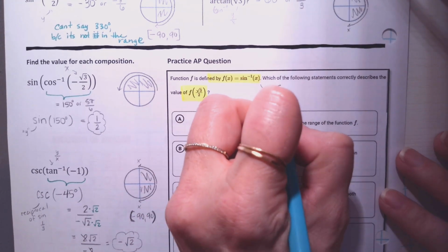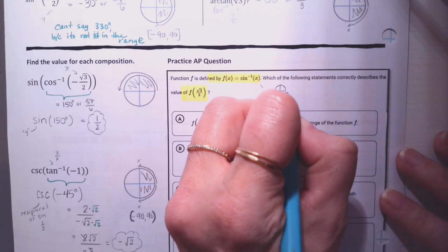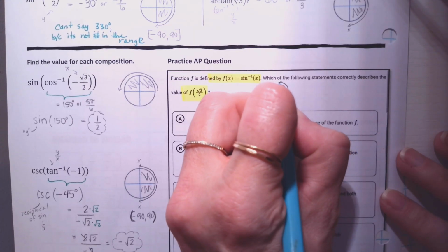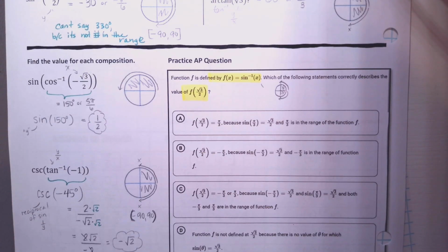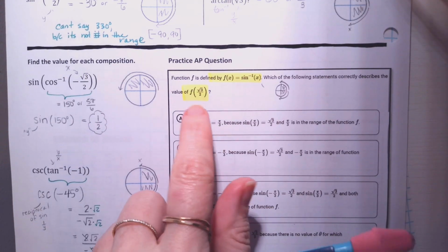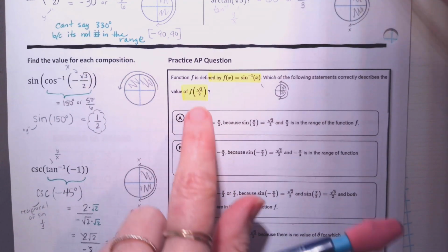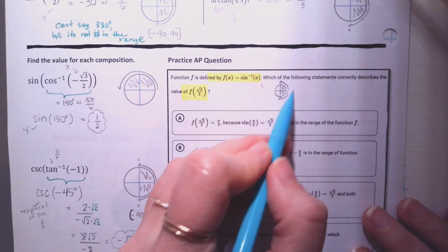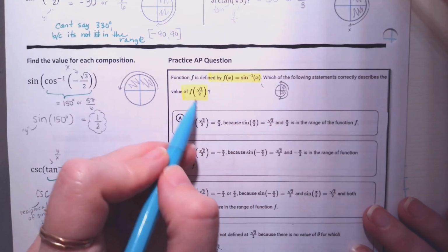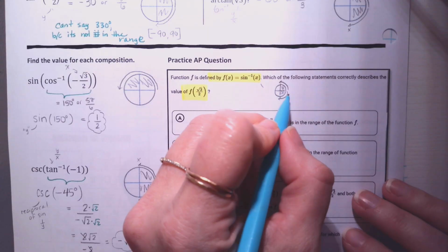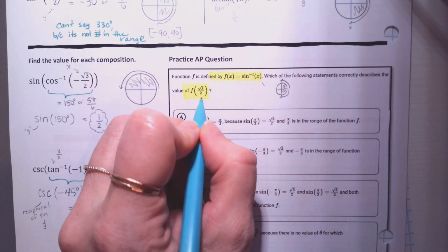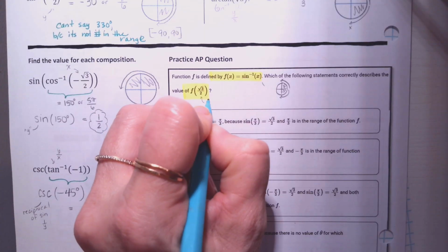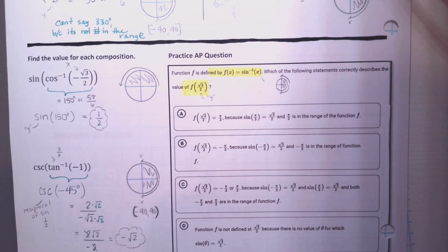Inverse sine means you can only look backwards 90 or forwards 90, which would be the same thing as backwards pi over 2 to forwards pi over 2. And then I'm going to go look and say, well, which angle would have a sine value of square root of 3 over 2 from -90 to +90.